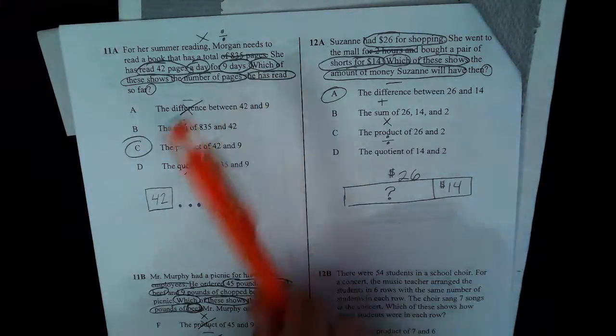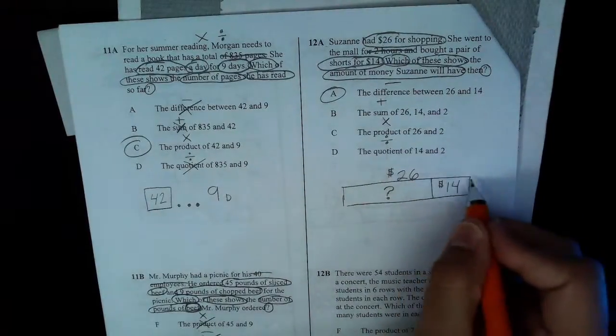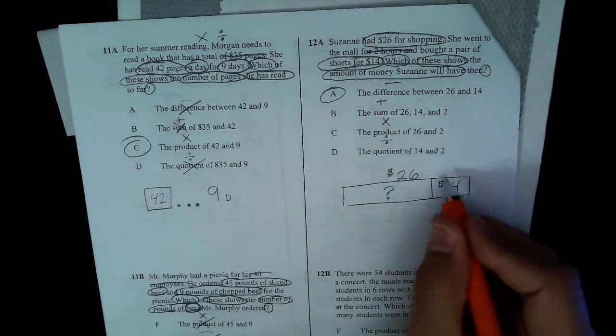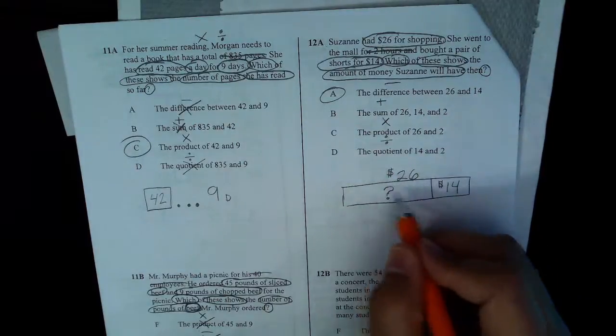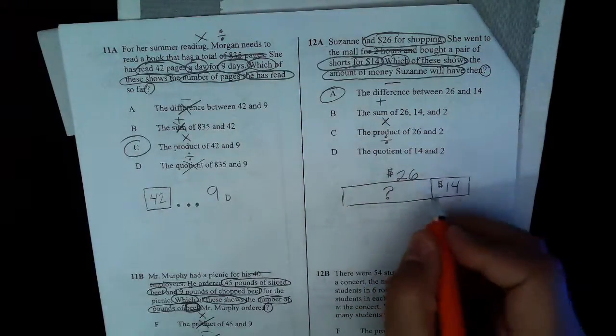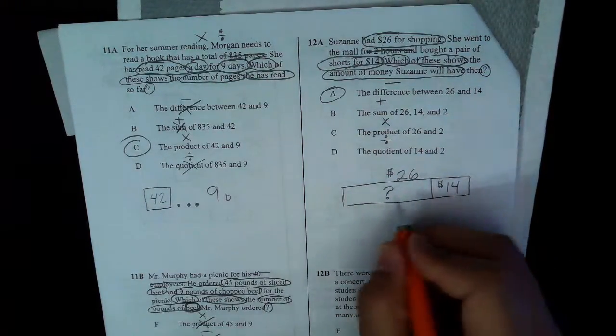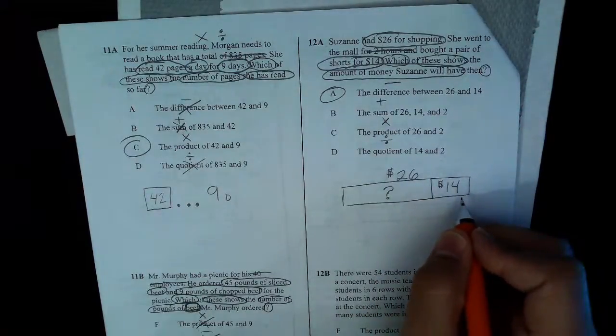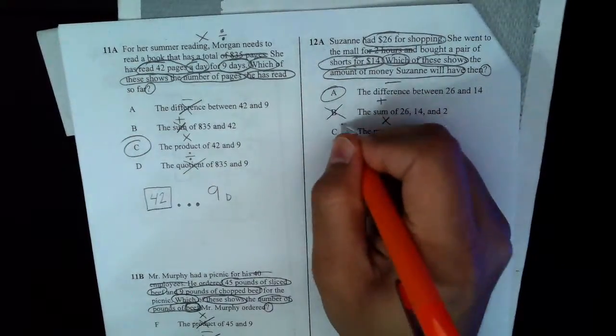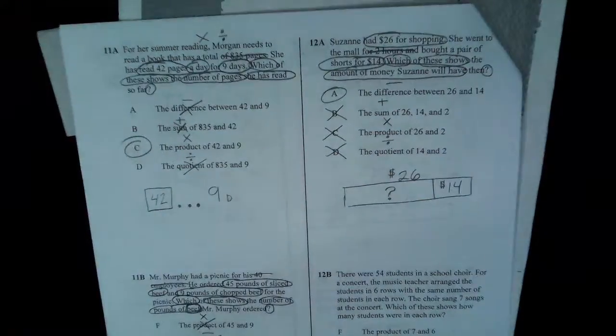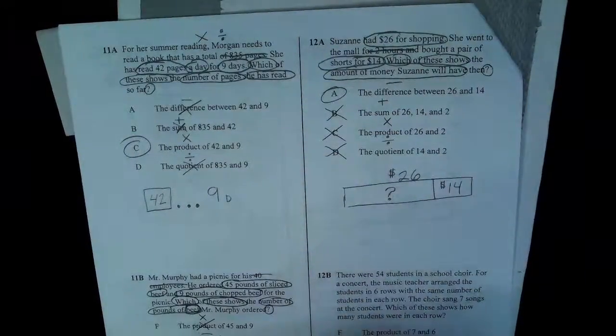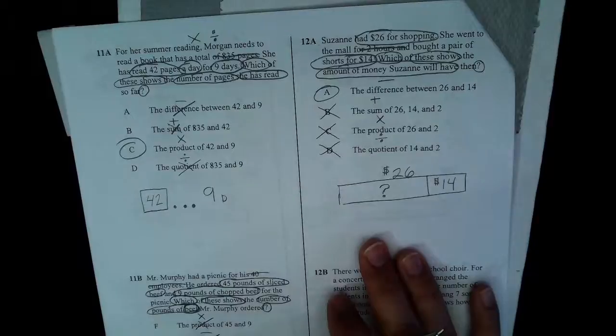But that's not the way it works. So she has to pay. She has to use some of her money to pay for those shorts. Which means that when she walks out of the mall, she's not going to have as much. She had to spend some. So my answer should have been A. And we'll go ahead and stop there for our problem solving today.